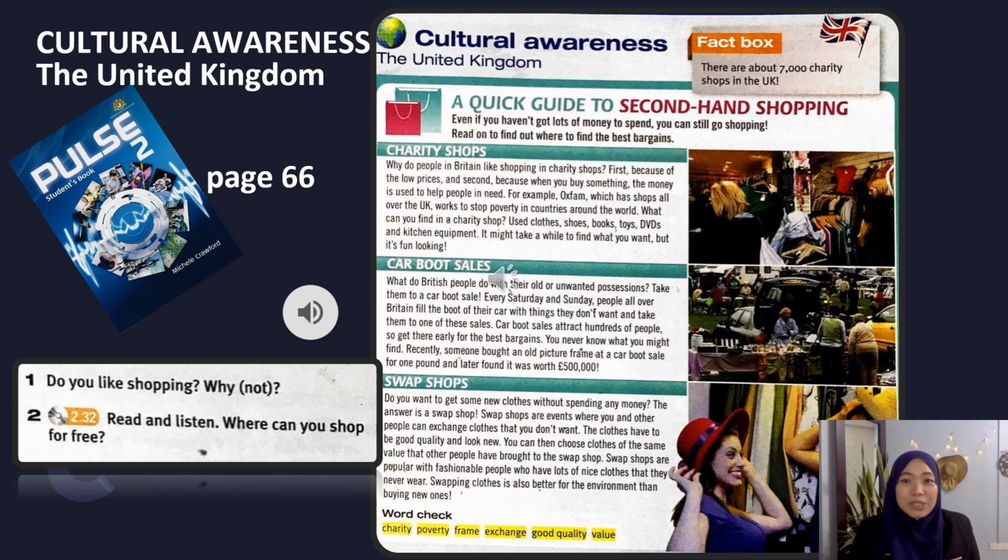Now we are going to listen to another one, cultural awareness, also in the United Kingdom. This one, you're going to look at different kinds of shops in the United Kingdom, okay? So there are charity shops, car boot sales, and swap shops. Most of these are second-hand shopping. You go there because you want to buy second-hand items.